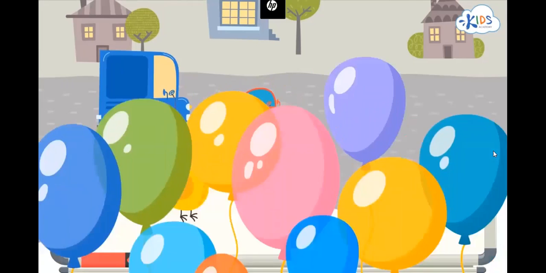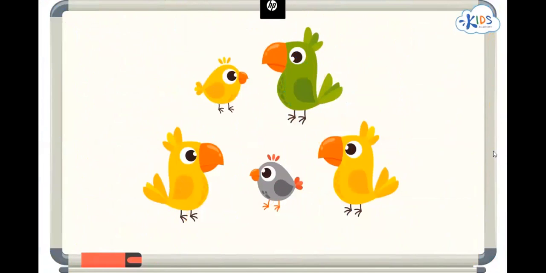I'll leave you with a challenge. Can you sort this group 2 different ways? I'll give you some time to think, but if you need more time, you can pause the video and answer when you're ready.